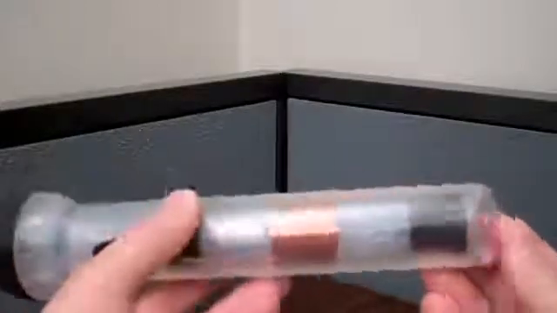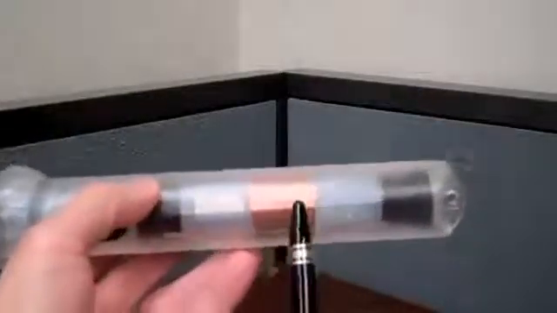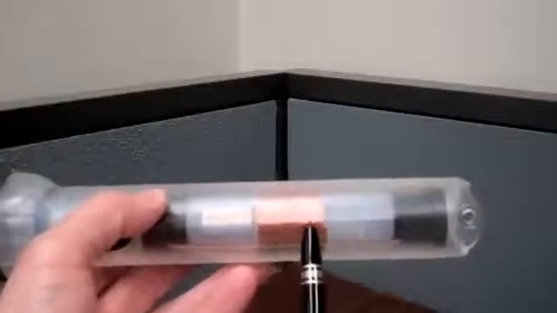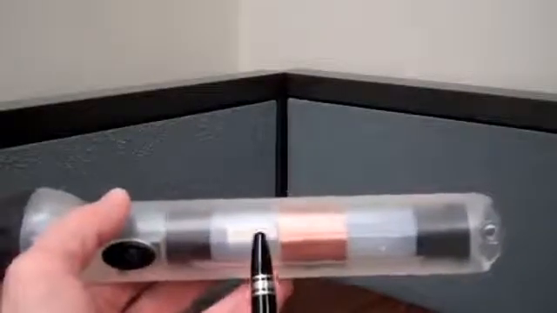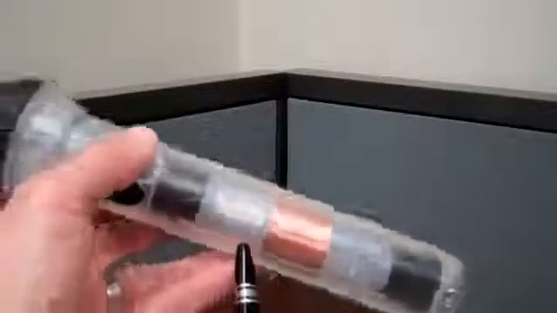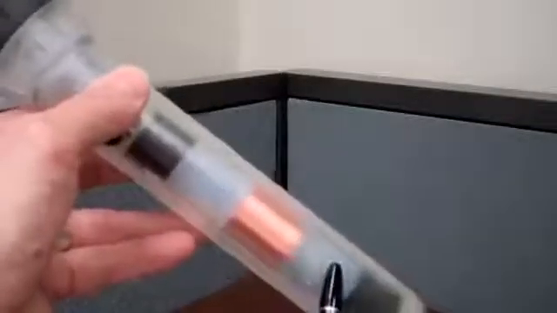electromagnetic induction. Now, what we have in here is a coil, this copper area, and there's probably about 1,000 turns on it. And there's a permanent magnet, which is on to the left of the coil right now, but if you tilt the flashlight, the magnet will slide through the coil.